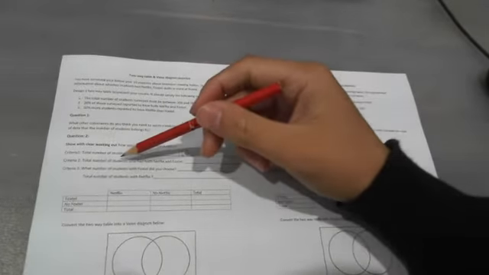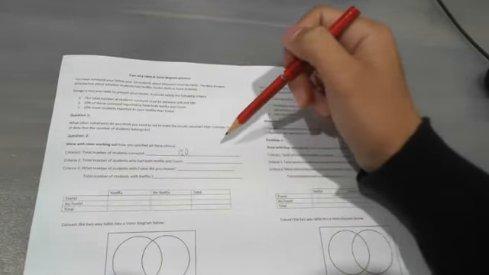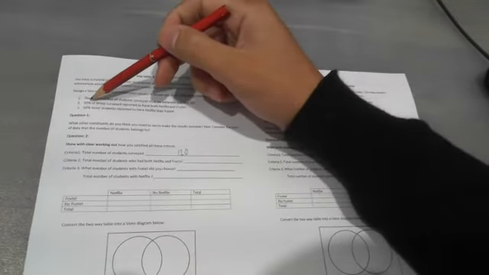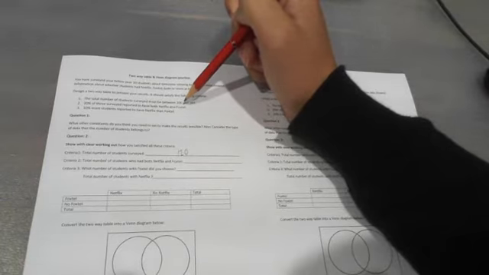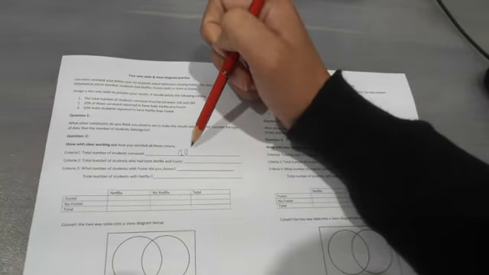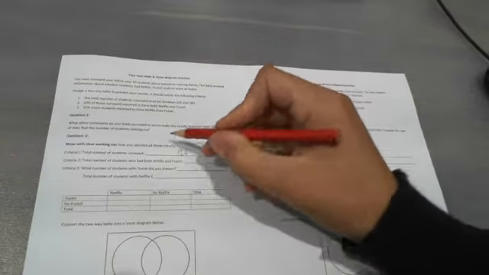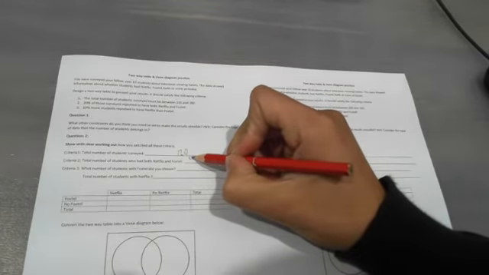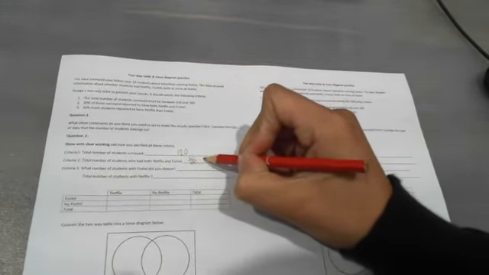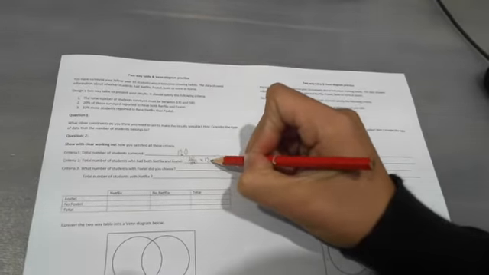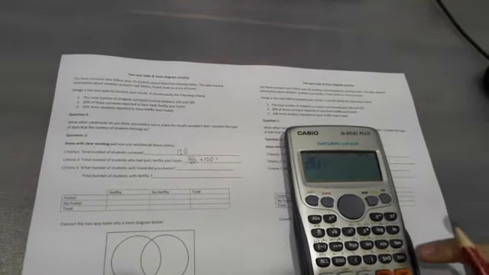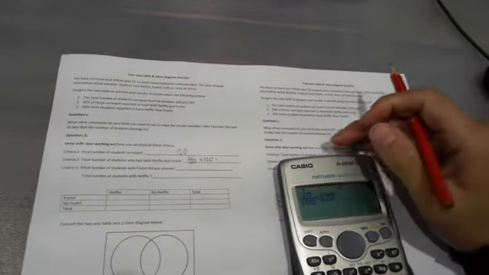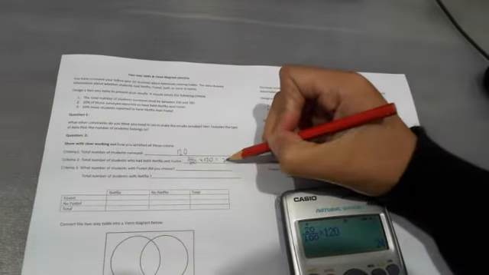Next criteria, total number of students who had both Netflix and Foxtel. Criteria 2 says 20% of those surveyed reported to have both Netflix and Foxtel. And since we surveyed 120 people, we have to do 20% of that, so we just do 20 over 100 times 120. Get out your calculator, press the fraction button. 24. Okay.